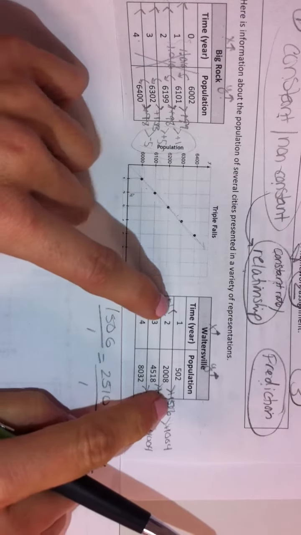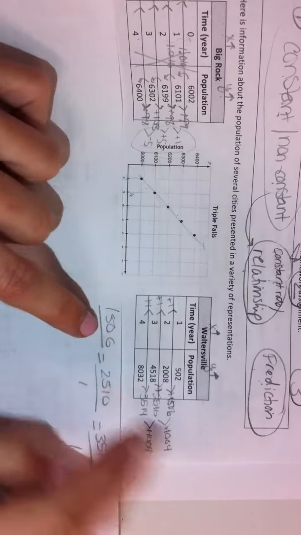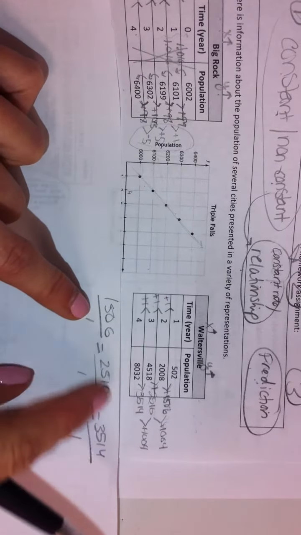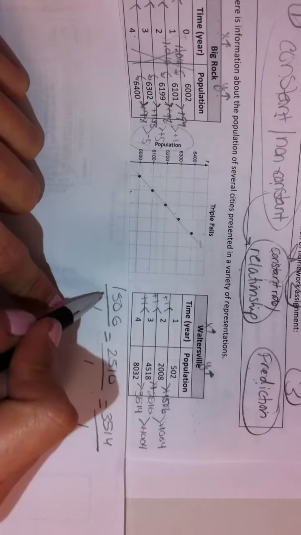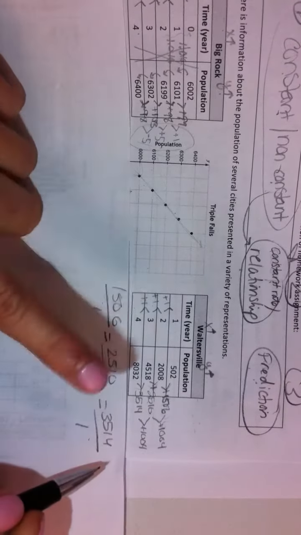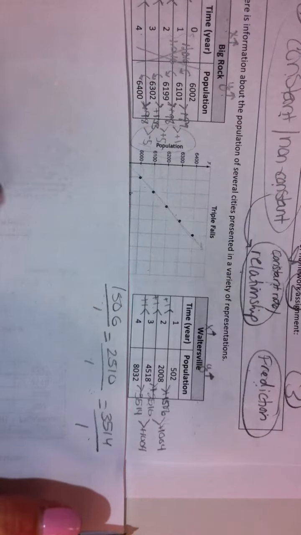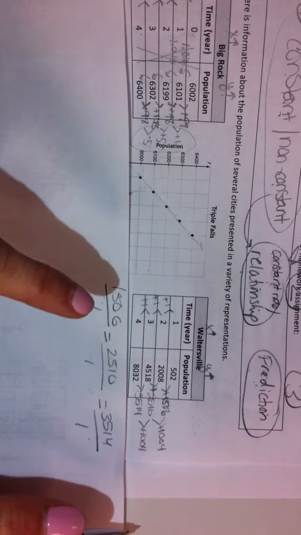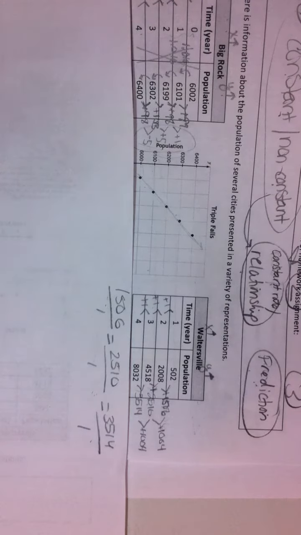What I'm doing is finding the individual speeds between each dot. Obviously, 1506 divided by 1 does not equal 2510 divided by 1. So if they don't equal each other, it can't be linear, which means it can't be constant. So we know it's non-constant. Take a minute now, look at your table, and for Waltersville, make sure you write down non-constant.